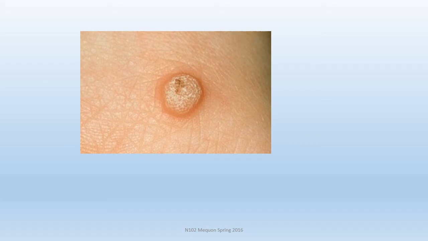On this slide, you'll see what's known as a papule. A papule is a raised, circumscribed area of skin. When I say circumscribed, I mean that it has clear margins. Papules are always less than 1 centimeter in size. I'm sure you can recognize that this is a common wart. The other name for a wart is verruca, but when you do your documentation, you can also describe this as a papule.